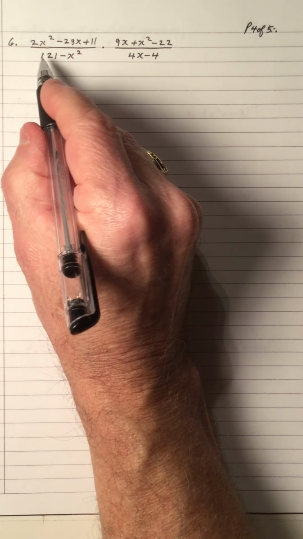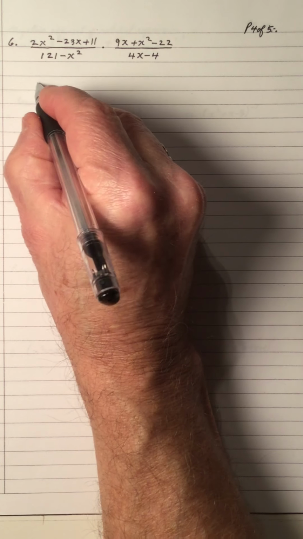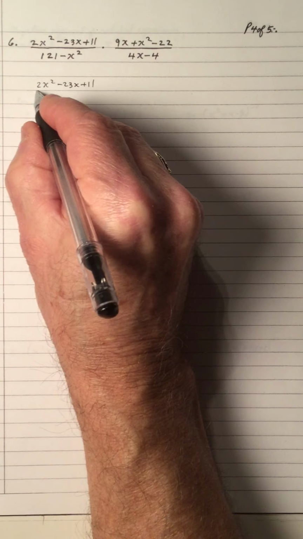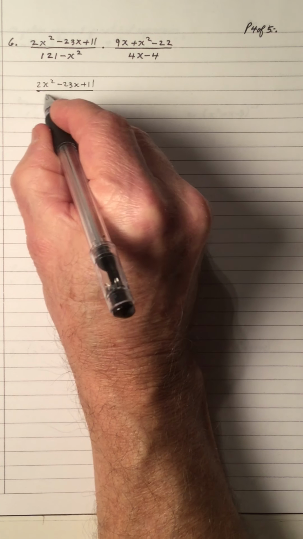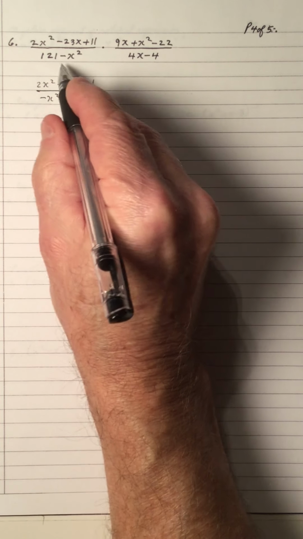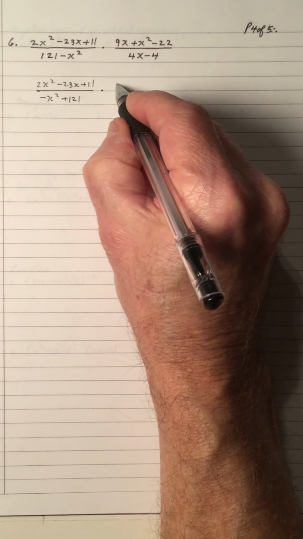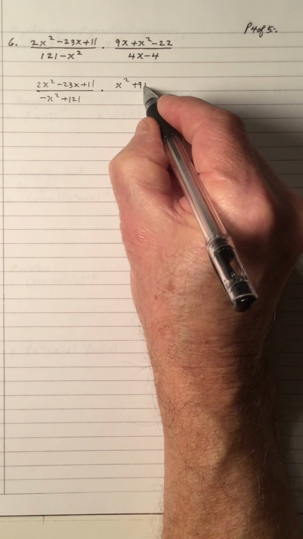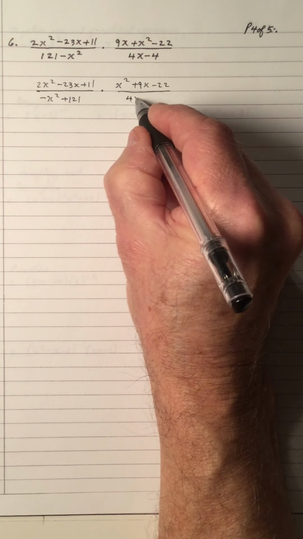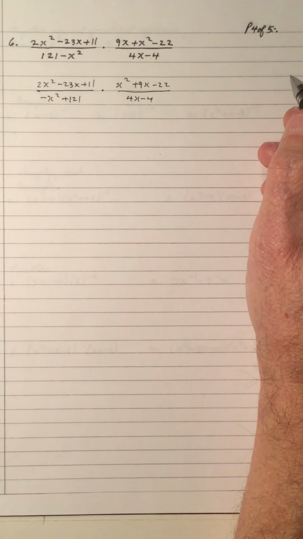And number 6, descending order? Yes. Descending order? No. So I've got to go 2x squared minus 23x plus 11. I have to put this one in descending order, so that's a negative x squared plus 121. Notice I switched it around, but I didn't change the signs. Descending order, I have to go with the x squared, then the 9x, then the minus 22. And that's in descending order. That's 4x minus 4, okay. Now that I have it in descending order, now I have to factor.